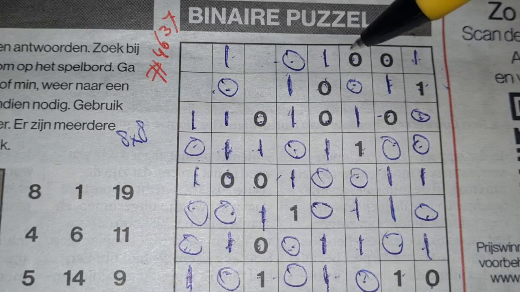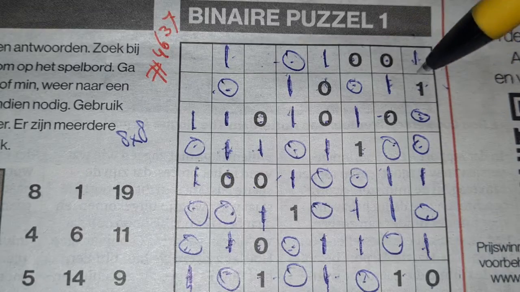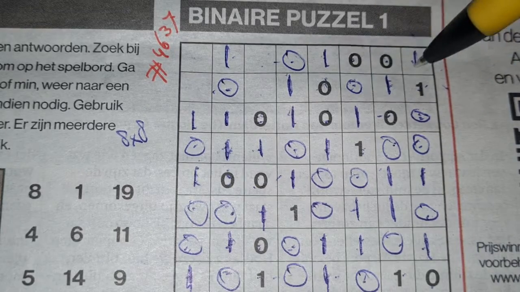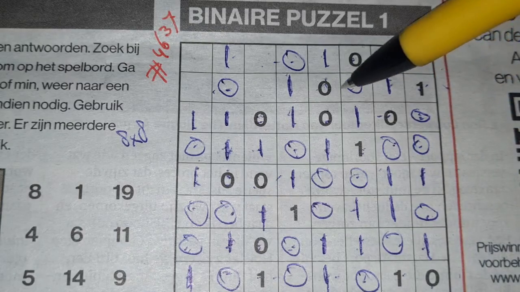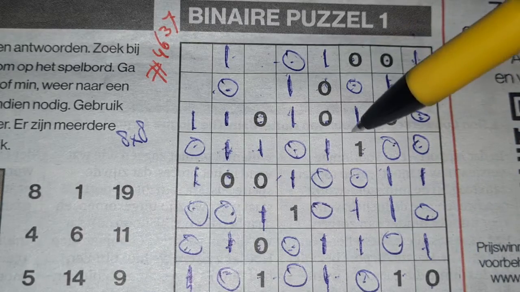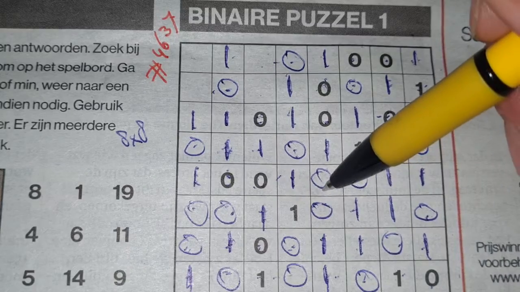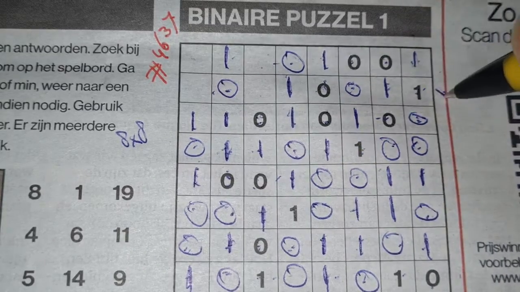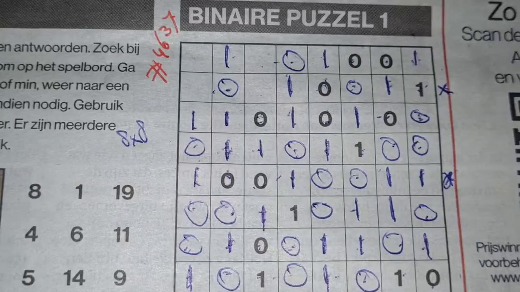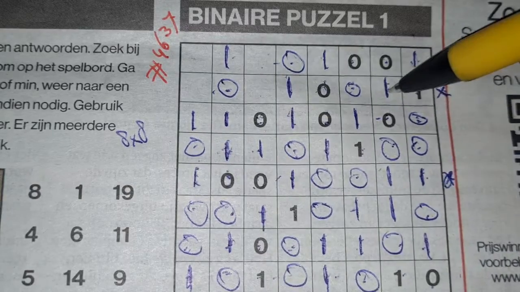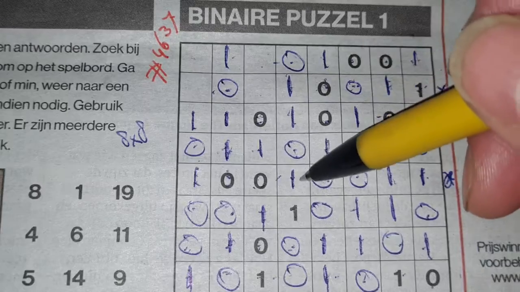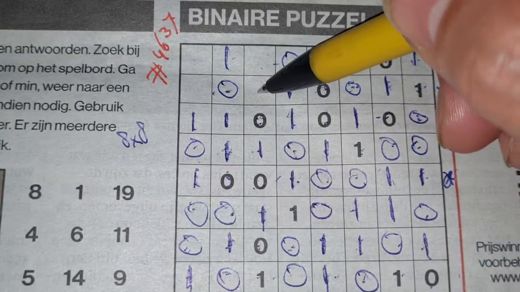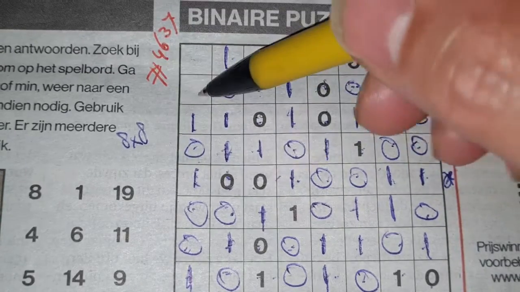Need to compare. Let me see. Can I compare this row? 1, 0, 0, 1. No. Double O, double 1. We have double O, double O, double 1 here. Yeah, this row and that row. 1, 1, 1, 1. 0, 0, 0, 0, 1, 1. Empty box. 0, 0, empty box.